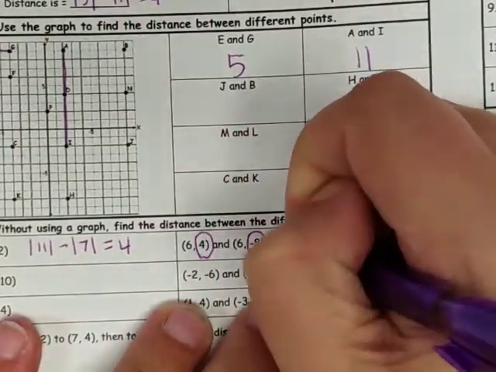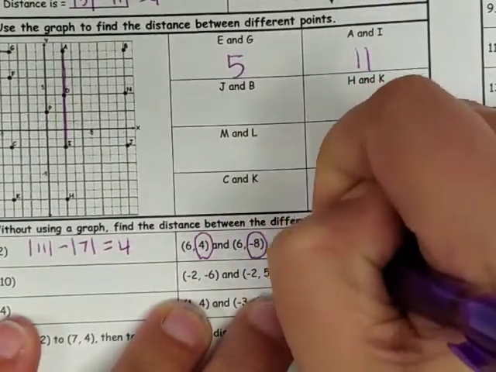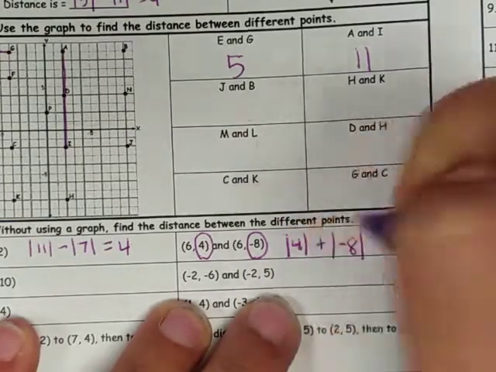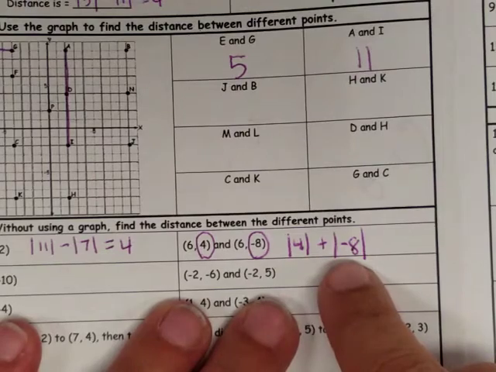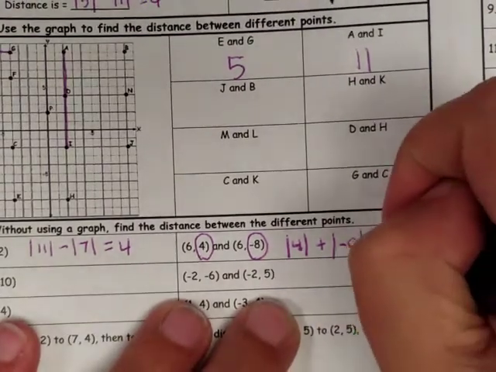So we're going to add the absolute value of 4 plus the absolute value of negative 8. The absolute value of 4 is 4, plus the absolute value of negative 8 is 8, and 4 plus 8 is 12.